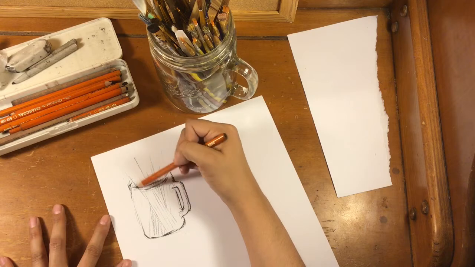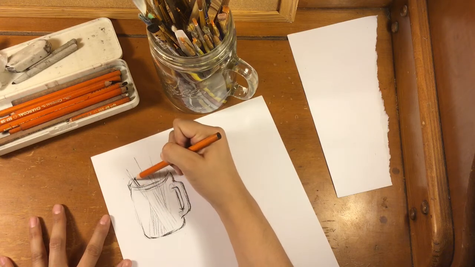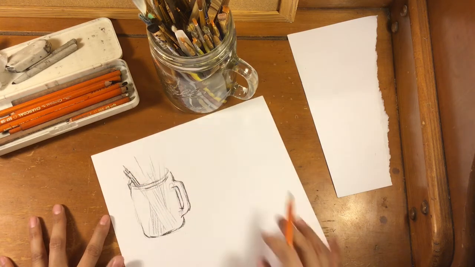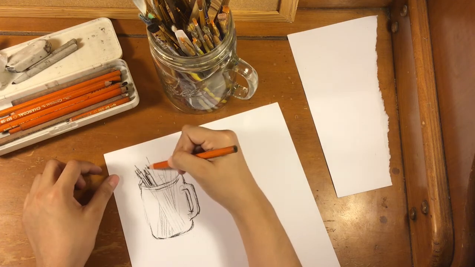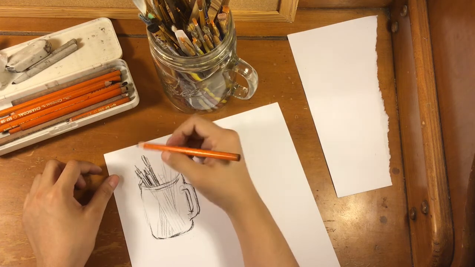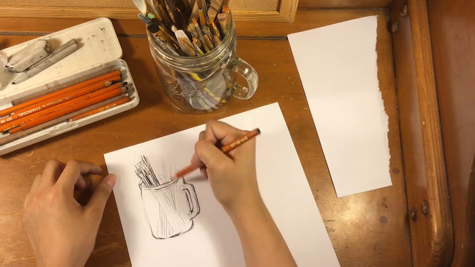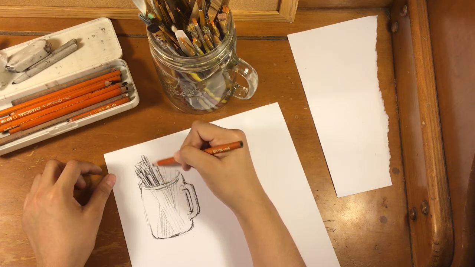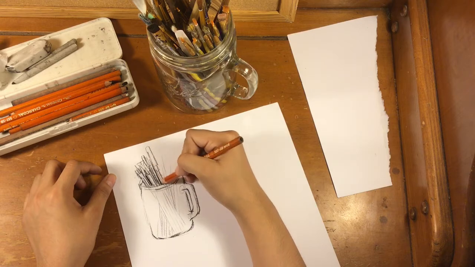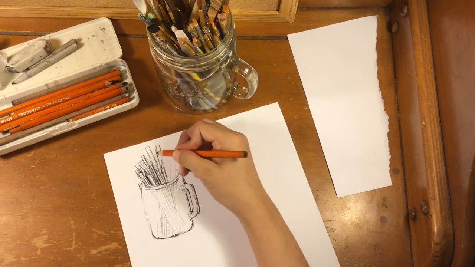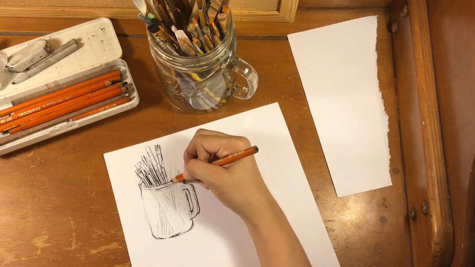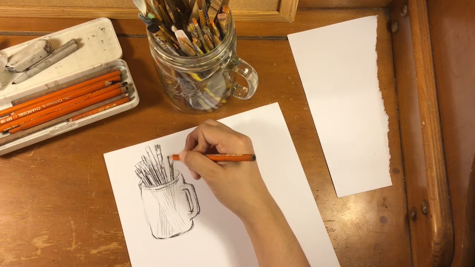For the paintbrushes, I didn't try drawing all the paintbrushes exactly as they were. I basically got a general idea of how they all look together and just drew many shapes that were the same paintbrush looking to create that look that there are paintbrushes in this glass.